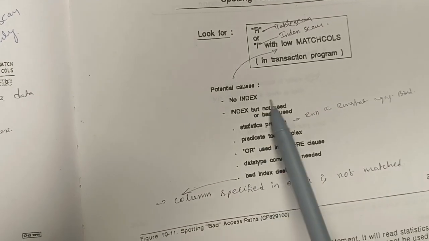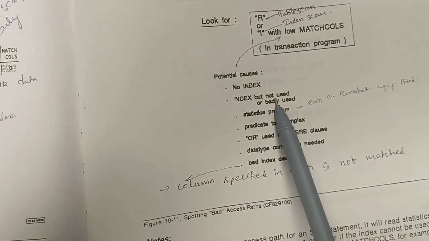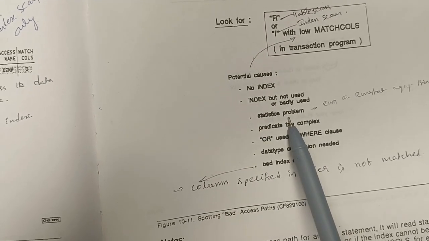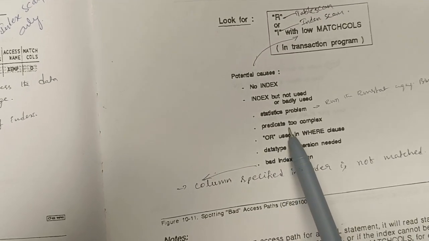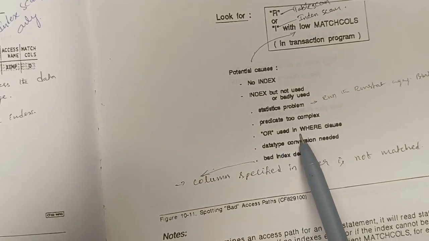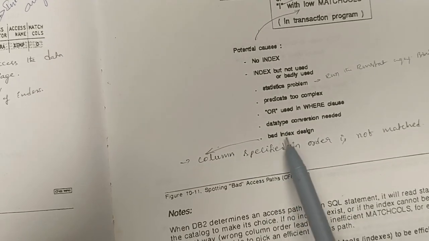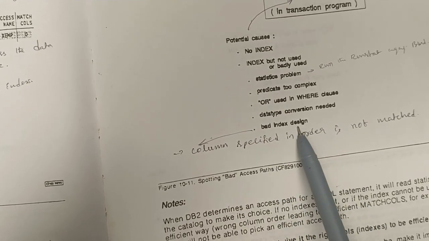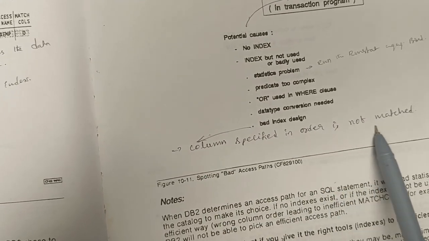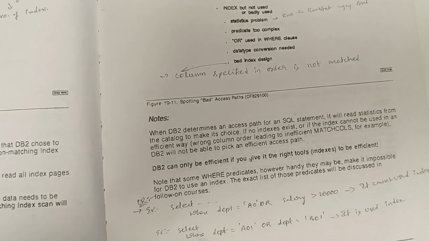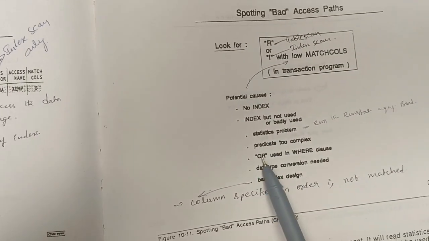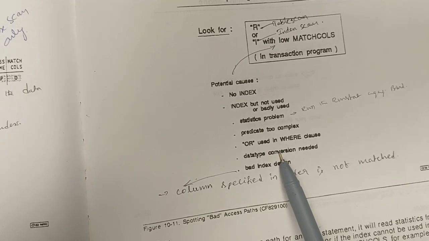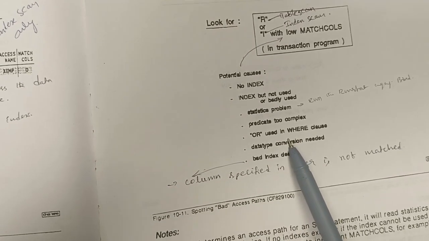If you are not using an index, or if you have an index but it is not used or badly used, these are the causes. Statistics of the program, predicates too complex, data type conversion needed in WHERE conditions, and bad index design, with columns specified in ORDER BY not matching the index columns. These are some of the points for bad performance of your query while executing in the program.